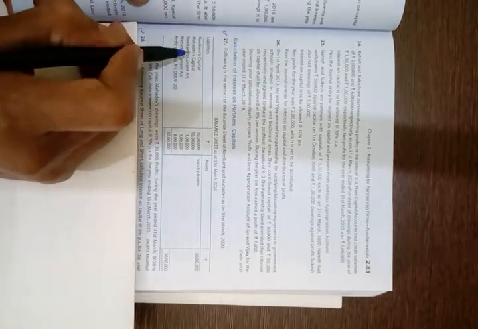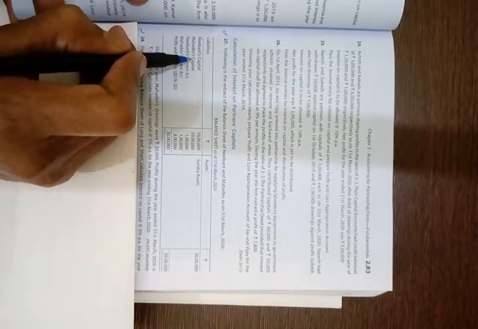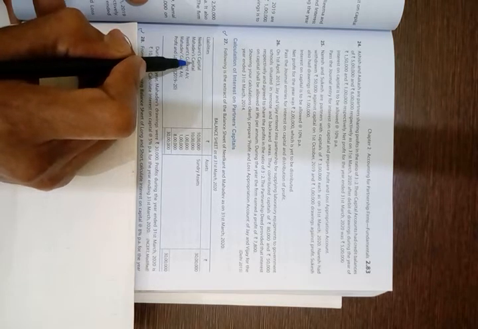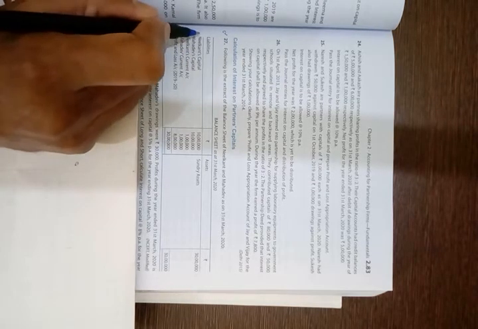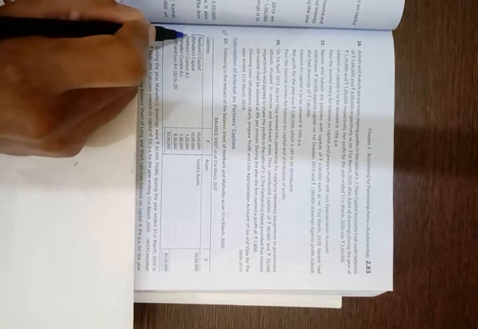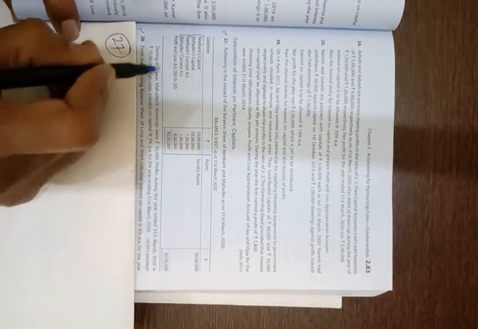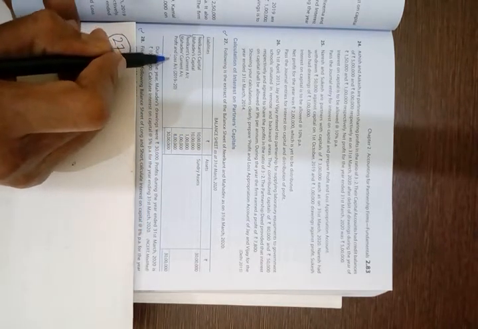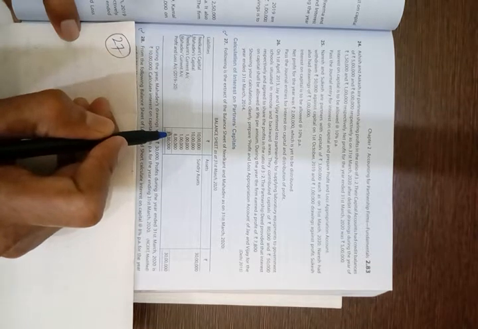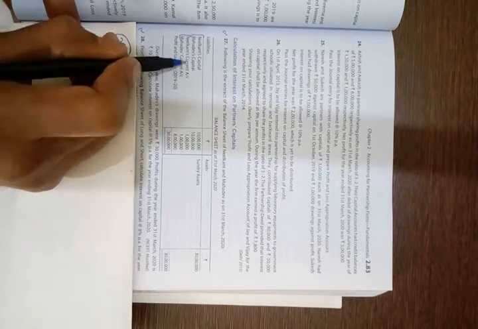From here you can understand that the firm is maintaining their capital accounts under fixed capital method because they have capital accounts as well as current account. So capital is fixed, and since profit has not been distributed, therefore this has not been credited to the current account.